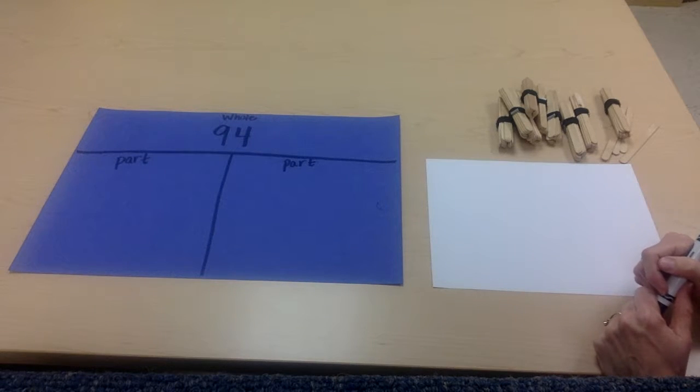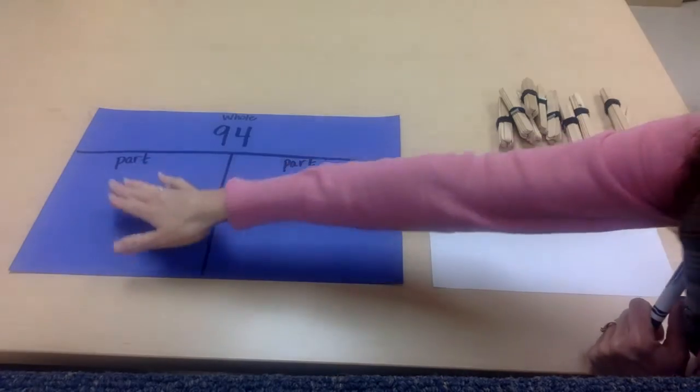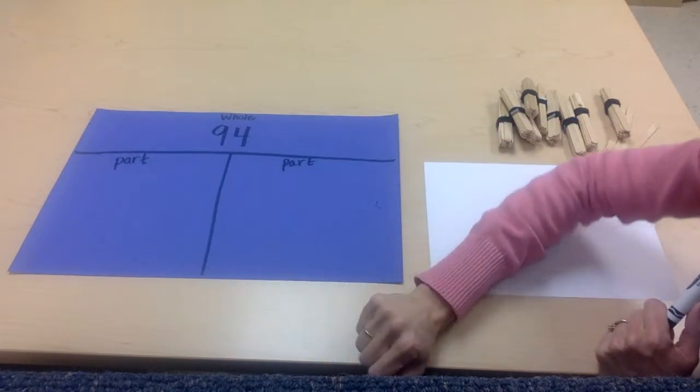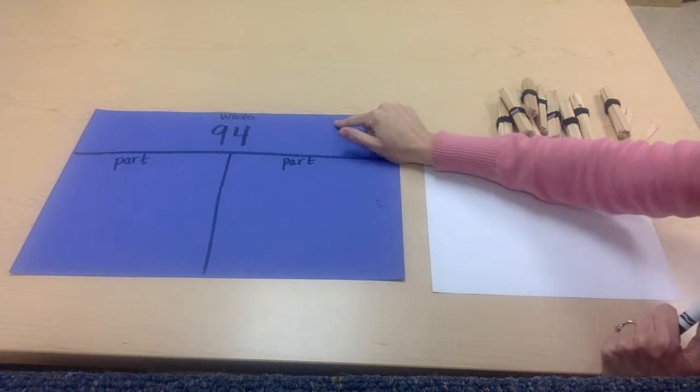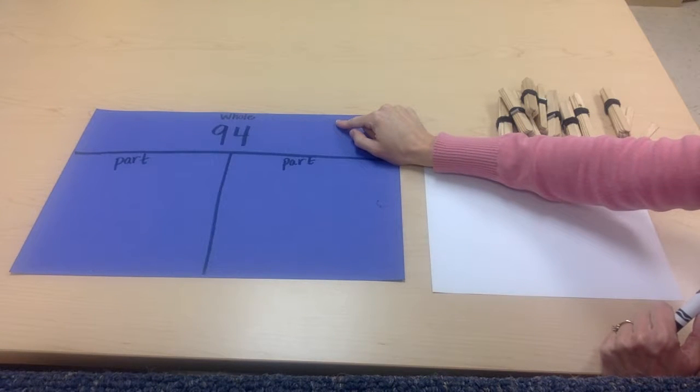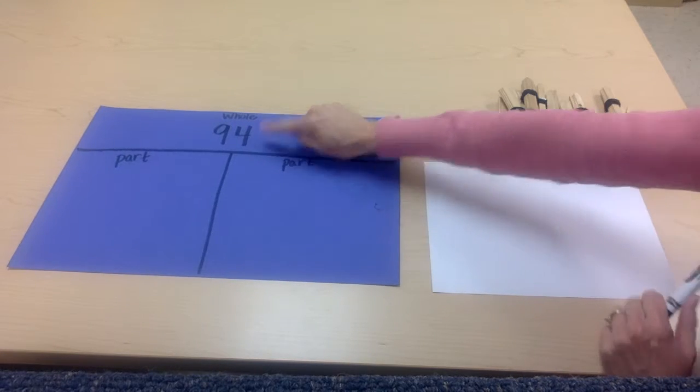In CPV Level 6, we are trying to get students to understand the relationship of part, part, whole, or sometimes referred to as part, part, total. We want kids to see with some materials that you can break numbers apart in lots and lots of different ways. And so for today's example, I'm going to use the number 94.